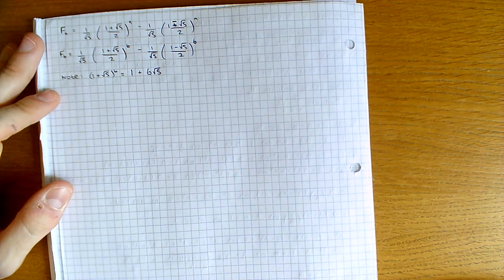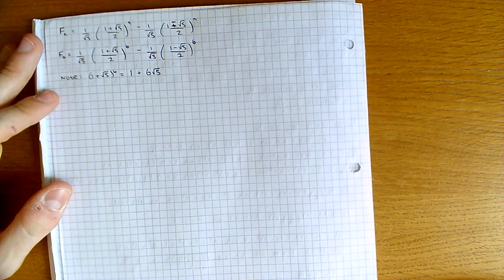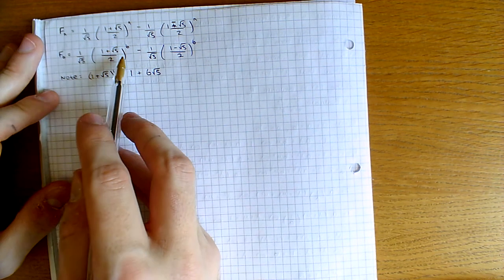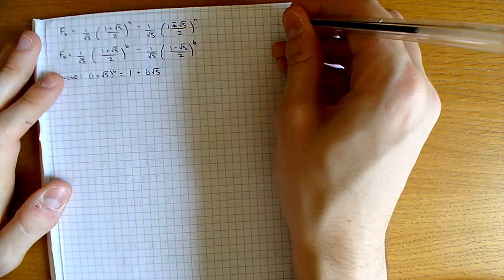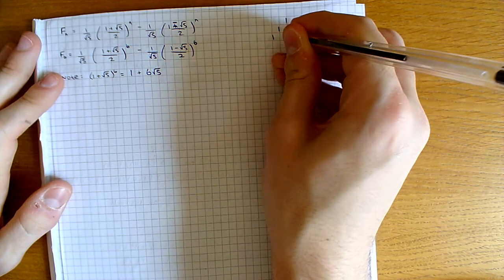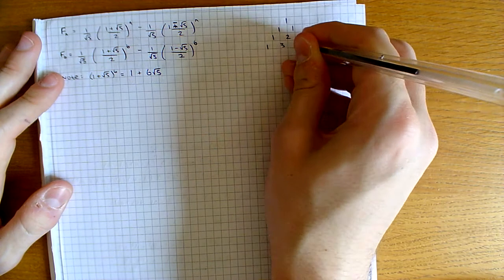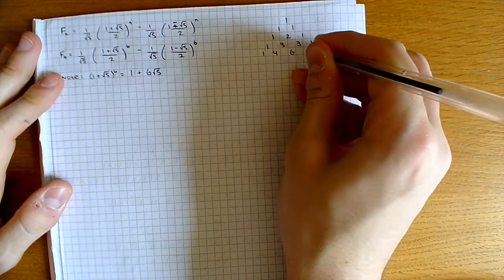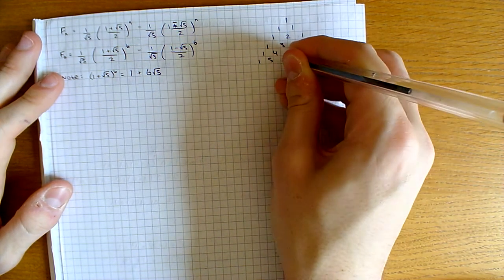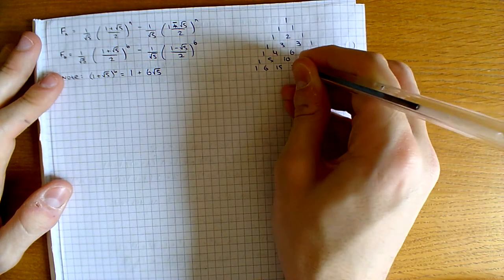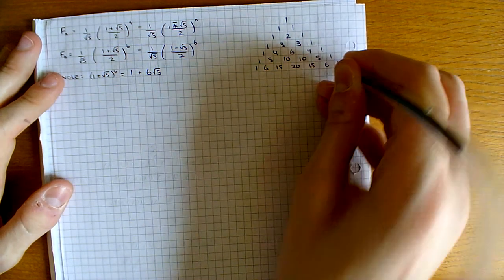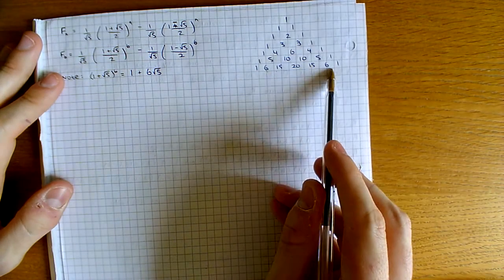Now at this point I forget the coefficients. I don't know what 6 choose 2 and 6 choose 3 are off the top of my head, to be honest. So it's very quick to draw out Pascal's triangle to work out the coefficients if you don't know them. If you do know them, that's perfectly good, but if you don't, then I always just draw out the triangle. So now I know that these are the coefficients that I'm going to be using.